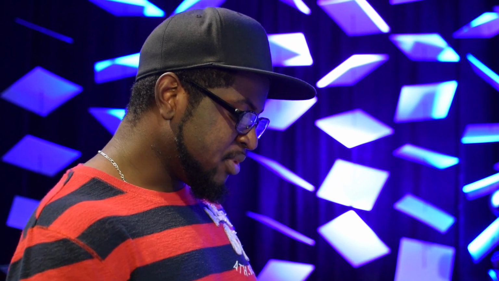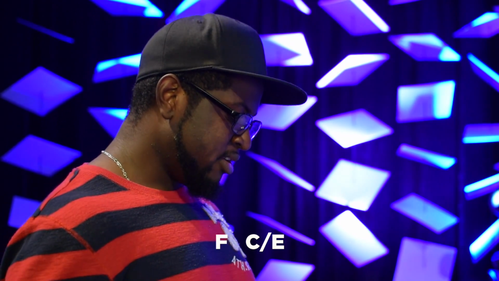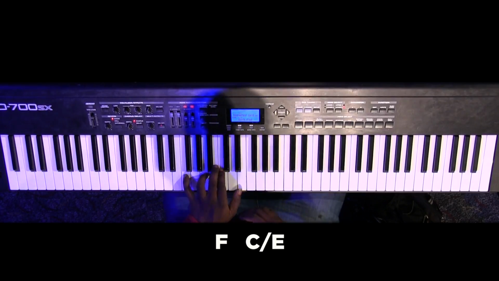For the purposes of this demonstration, we're going to use C major, and we're going to play F to a C over an E. And so this is what it looks like.